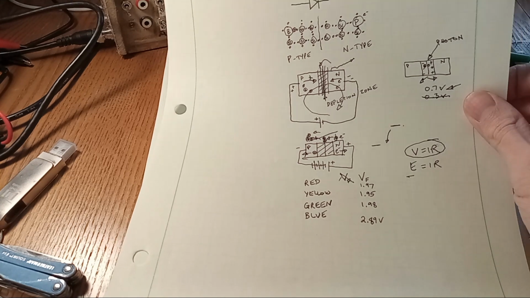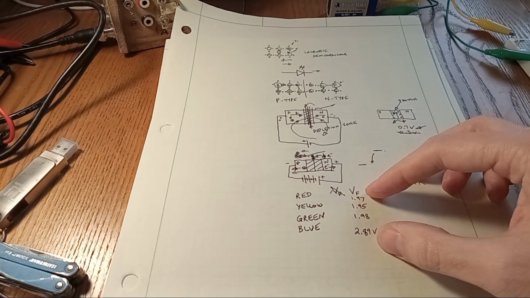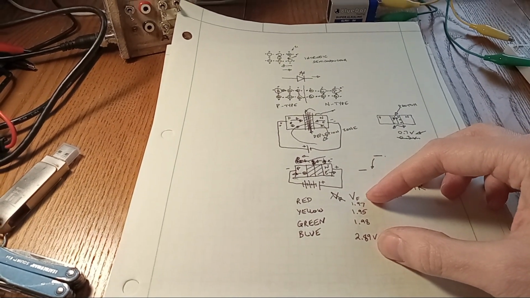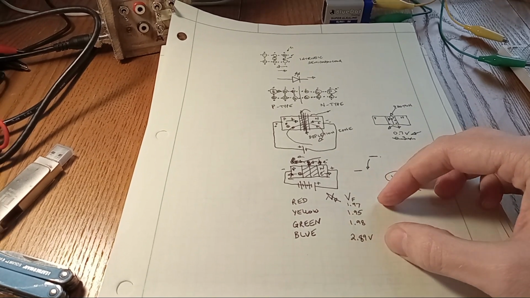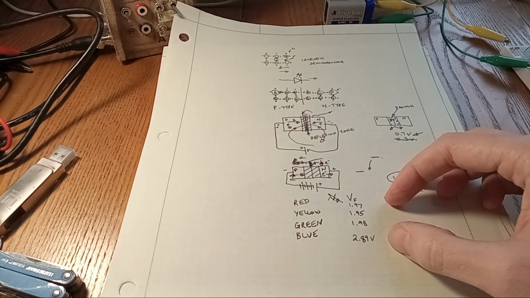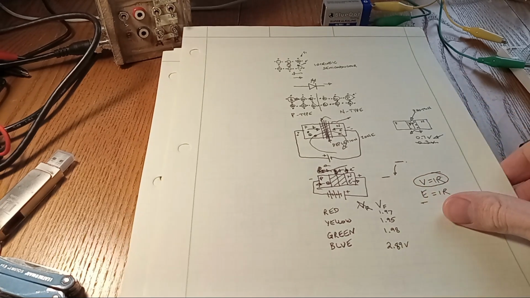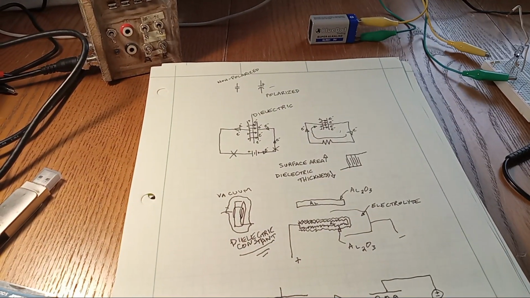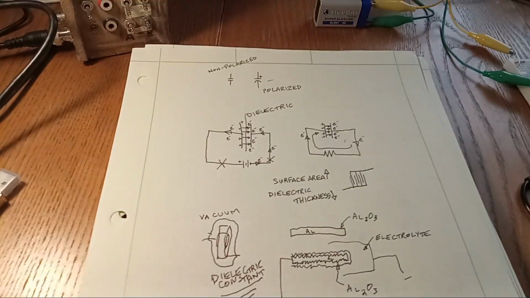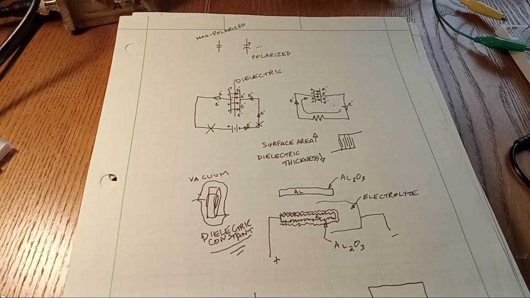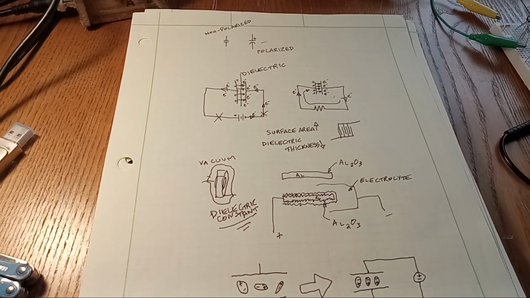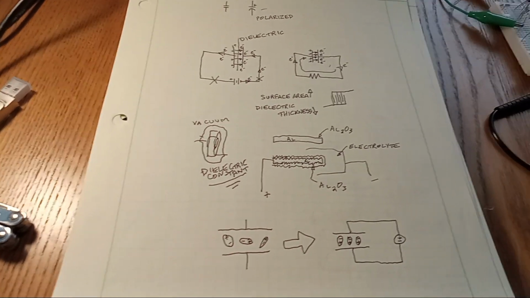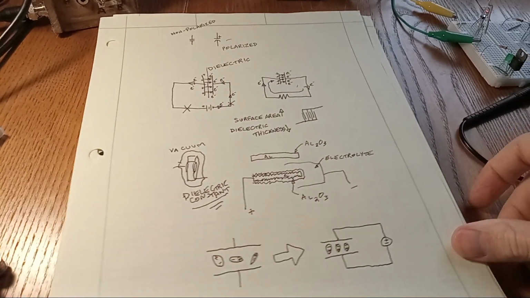We measured the forward voltage drop of different LEDs. We found that bluer LEDs, which have more energy per photon, take more volts to turn on. This is because the band gap of the semiconductor material used to make the LED is larger. Then we introduced capacitors. These are 2 plates with a narrow gap between them that are capable of storing electric charge.